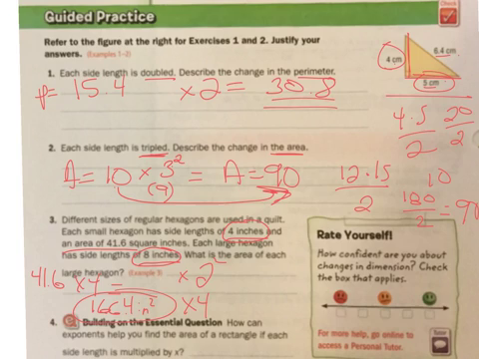All right. If you have any questions, let's talk it out. Let's figure this out and keep working at it.